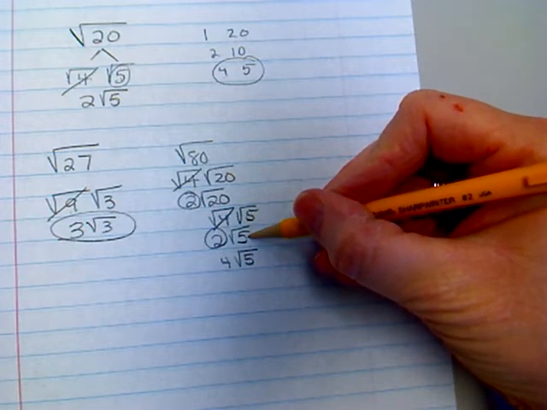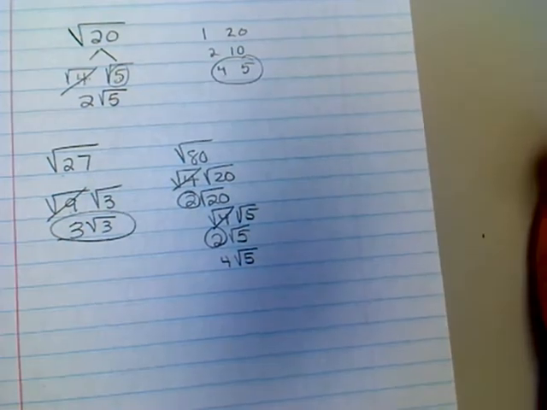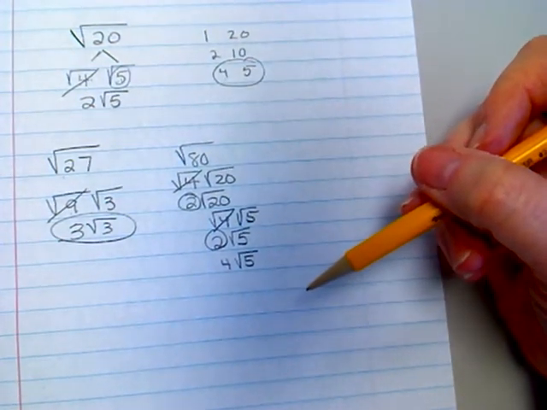Now, some of you might have learned this with a factor tree, prime factorization with a factor tree. This is the way I choose to do it. So if you know another way of doing this, that's fine. But this is how we simplify those radicals.